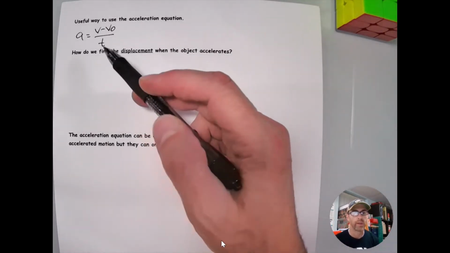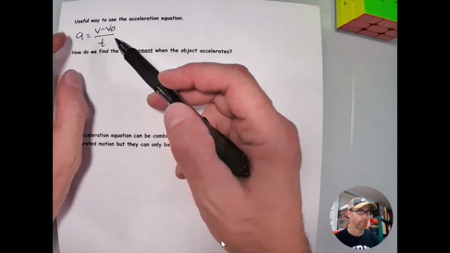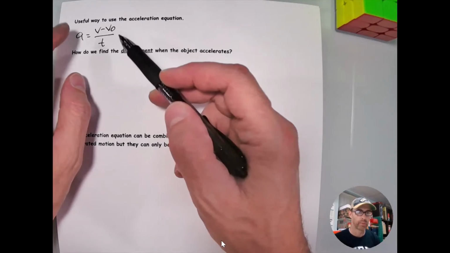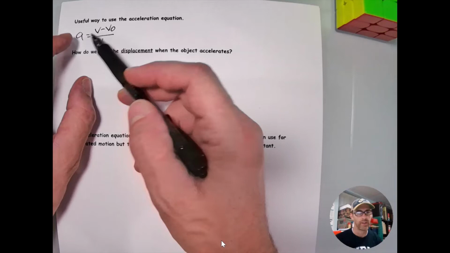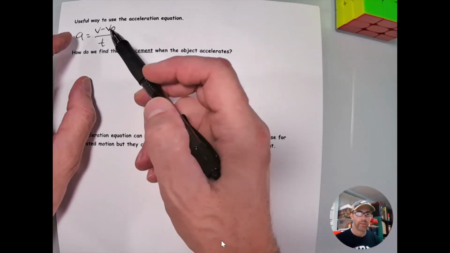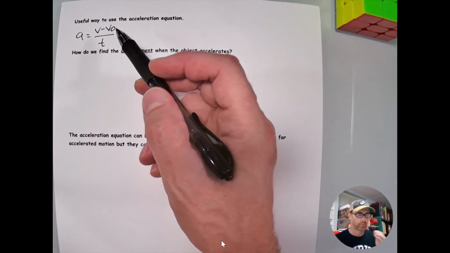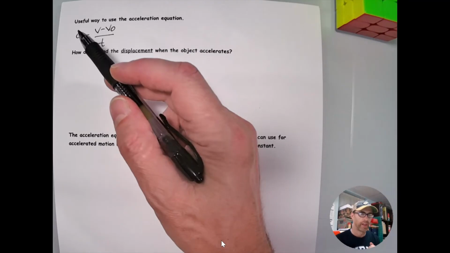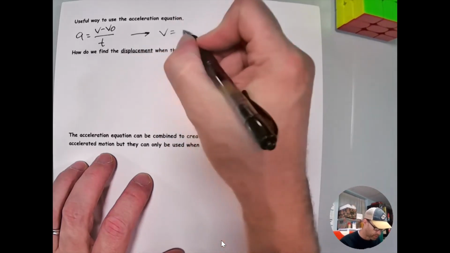But what I'm going to do is make just a couple of algebraic steps. I'm going to multiply both sides by t. The t's will cancel over here, and I'll end up with at equals v minus v naught. And then we need to undo the v naught. The way we would undo that subtraction is we would do addition. So I would add that over to the other side, and I would get at plus v naught. And that is a very useful version of this equation.